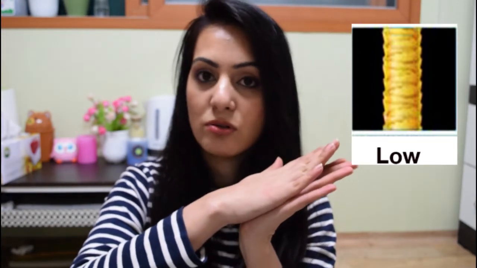Hair porosity is nothing but the ability of your hair to let the moisture in or out. So you would have three kinds of hair porosities. Low hair porosity means that the cuticle of your hair is so close to the shaft that it is almost closed, and that is why it is very difficult to let the moisture in or out for this kind of hair. Second is your high porosity hair.